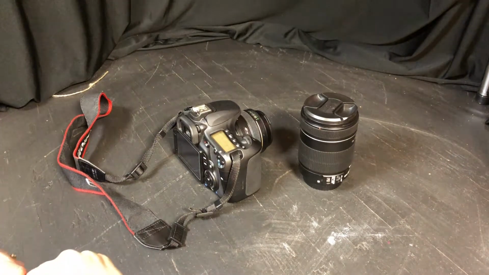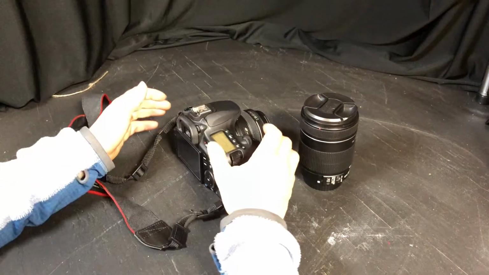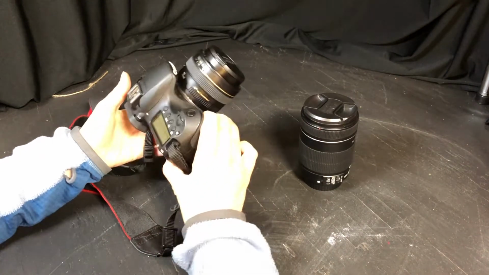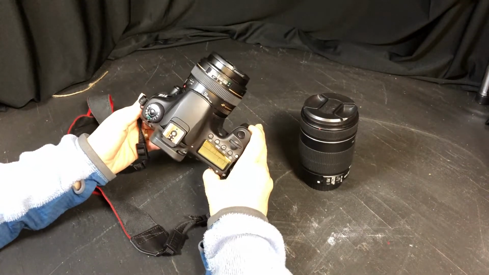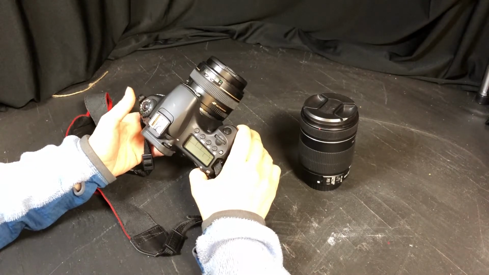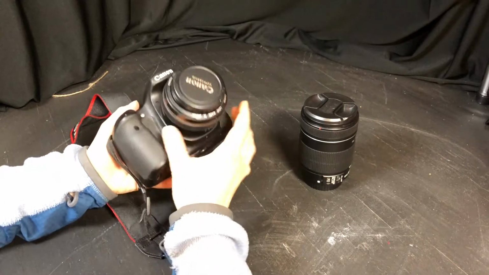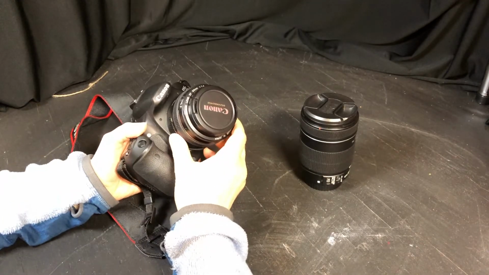Alright, so let's work on getting to know our cameras. This is a DSLR camera. DSLR stands for Digital Single Lens Reflex. One of the things that makes a DSLR unique is that it has these large removable lenses.